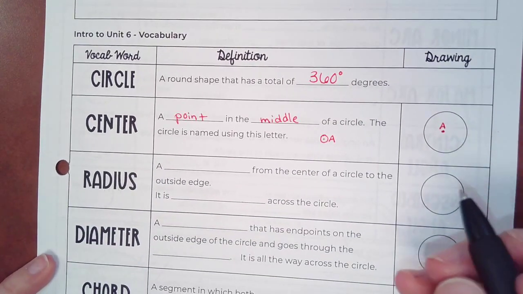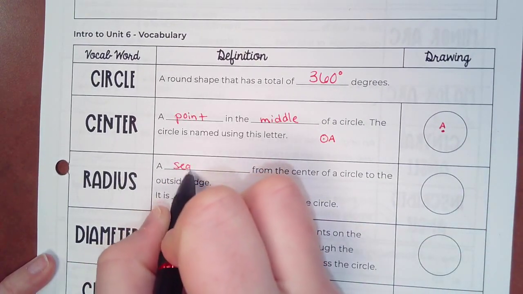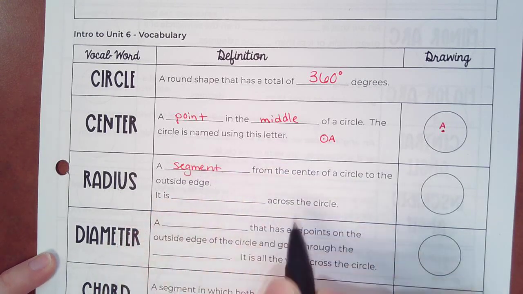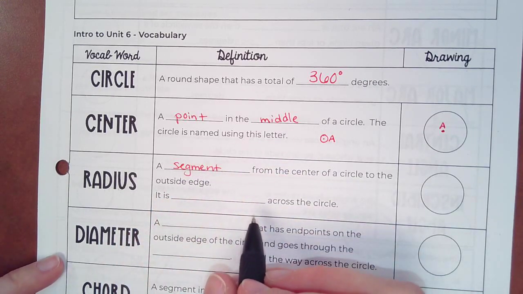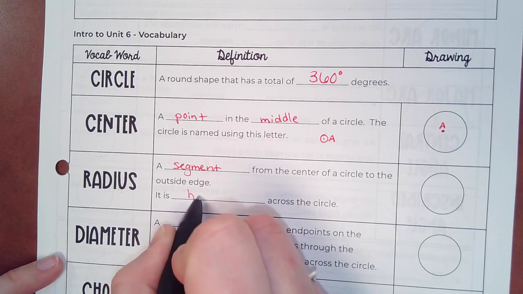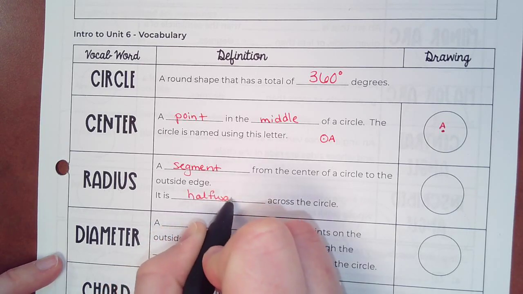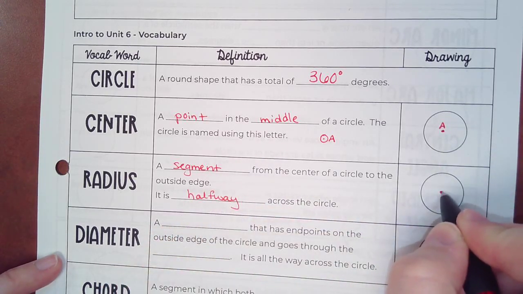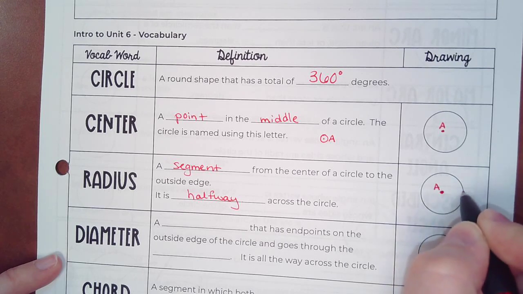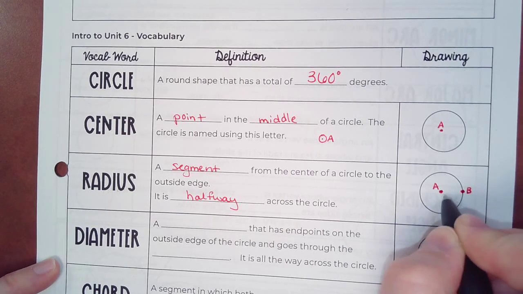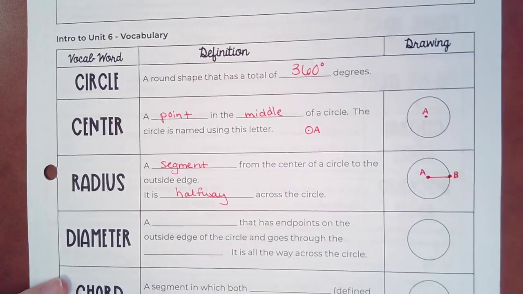Radius, this is a segment from the center of the circle to the outside edge. It is halfway across the circle. So if I put the center of the circle here, then at any point, if I put B here, the segment from A to B is called a radius.